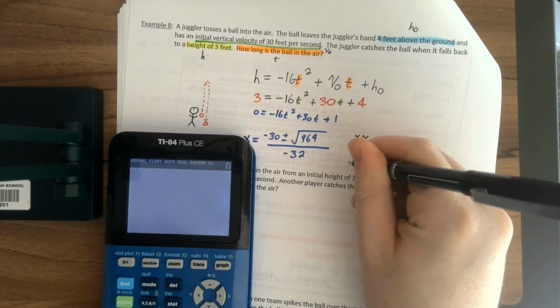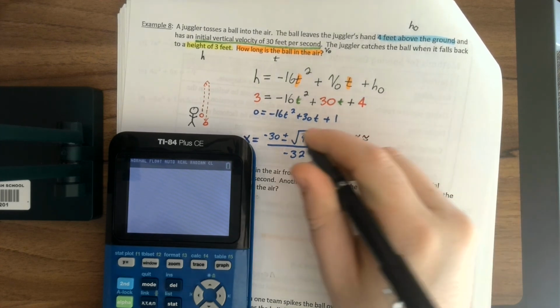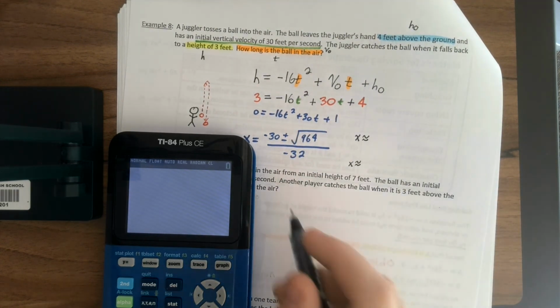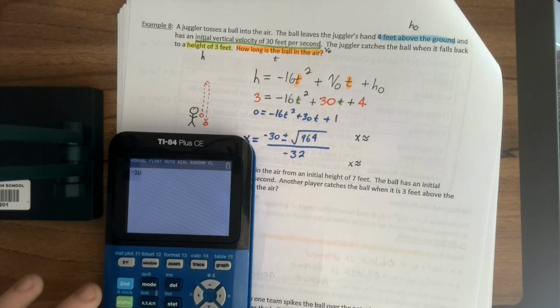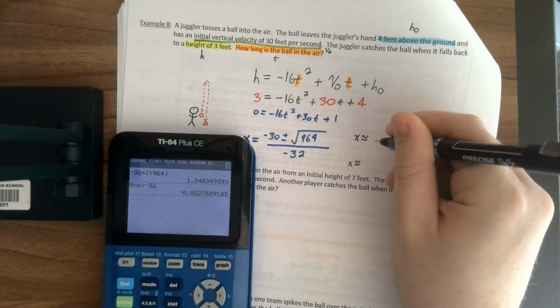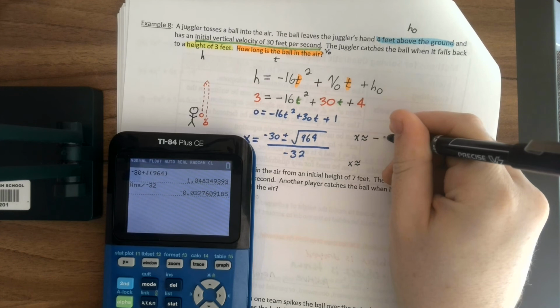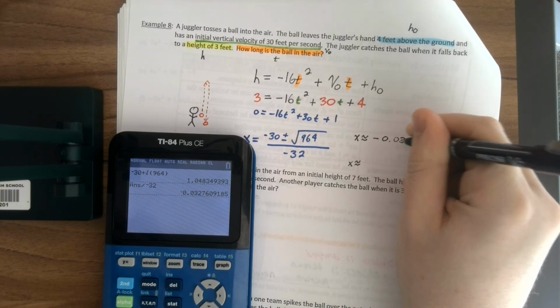One of the answers is gotten when it's negative 30 plus the square root of 964. One is when it's minus. So negative 30 plus the square root of 964, divided by negative 32, we get negative 0.0327. I'm just going to write this as negative 0.033.